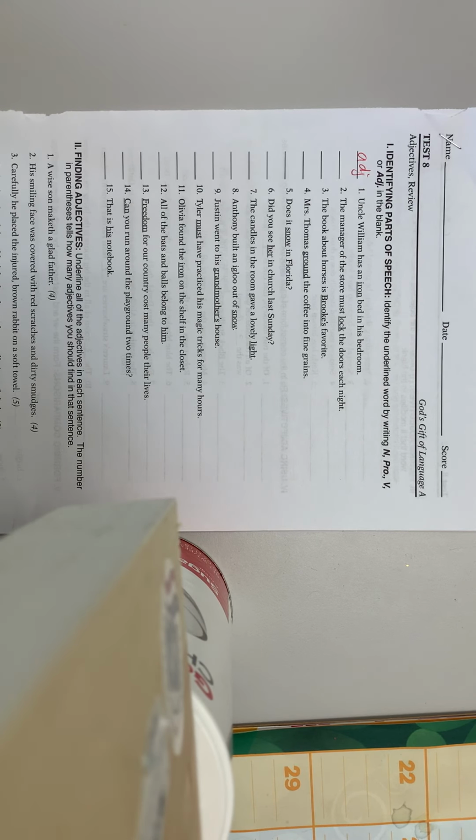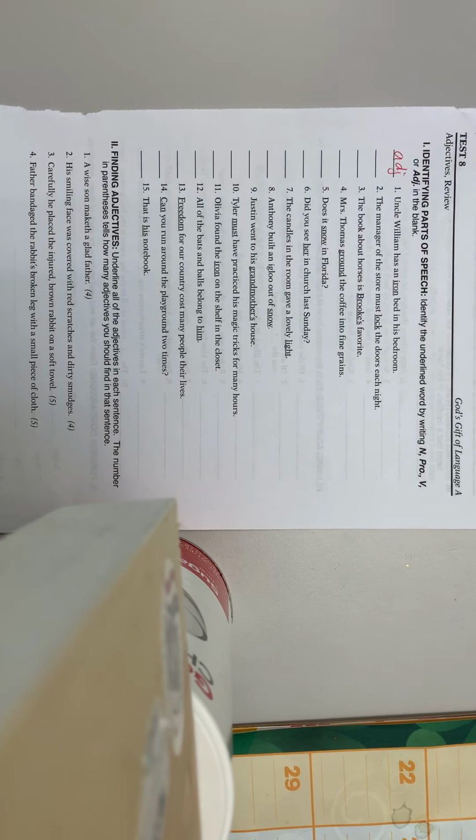To help you better understand this test for numbers 2 through 15, make sure that you look carefully and know, number 1, a noun is a person, place, thing, or idea. PRO for pronoun is a word that takes the place of a noun. V for verb, a word that shows action, link, or state of being, and ADJ for adjectives. Again, going back to adjectives, adjectives modify or describe a noun or a pronoun. So that's number 1. Roman numeral number 2. Finish numbers 2 through 15 in Roman numeral number 1.